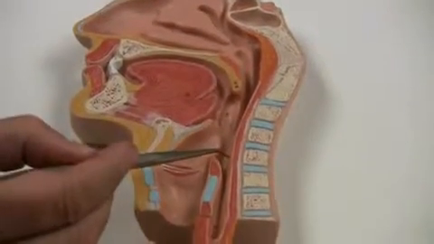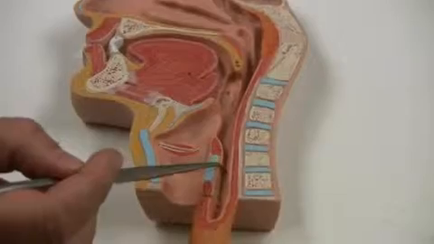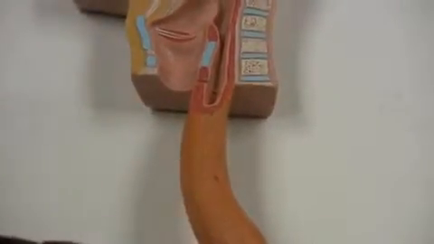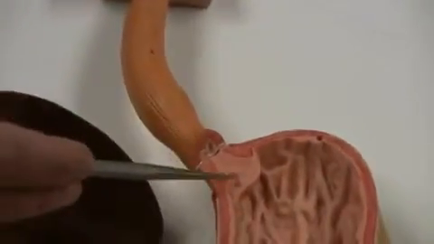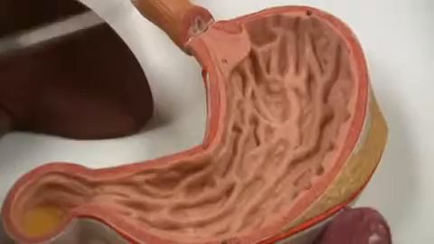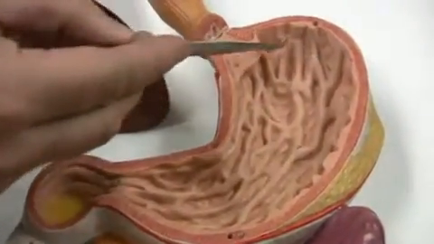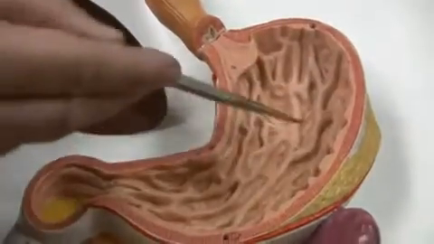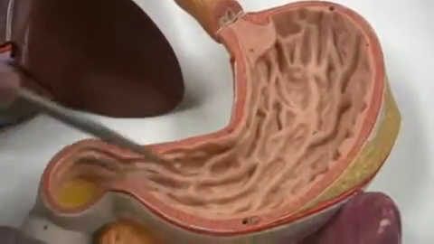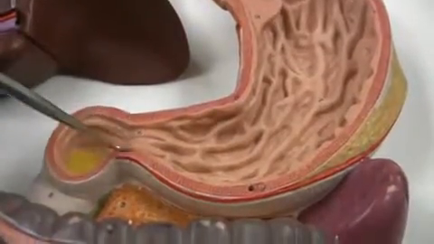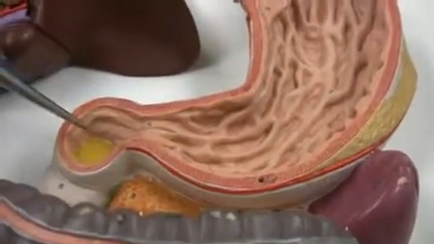And then coming down here is the laryngeal pharynx, which gives rise to the esophagus. The esophagus passes through the diaphragm and drains into the stomach. And there are the regions of the stomach. This is the cardiac region. This is the fundus, this hump, the body here, and of course the pyloric region here, and the pyloric sphincter would be right about here, draining into the duodenum.